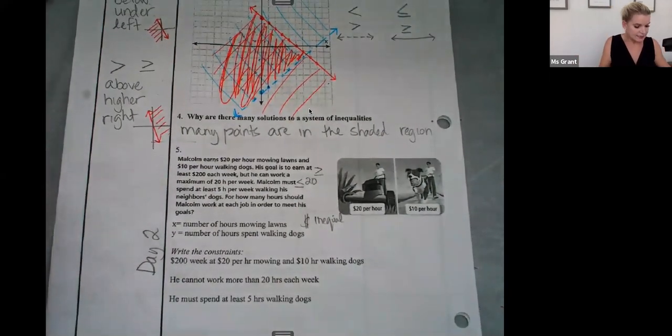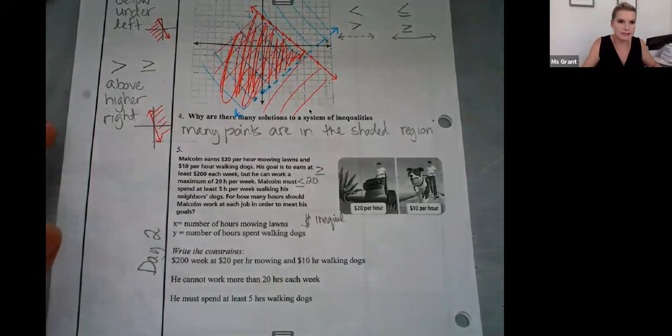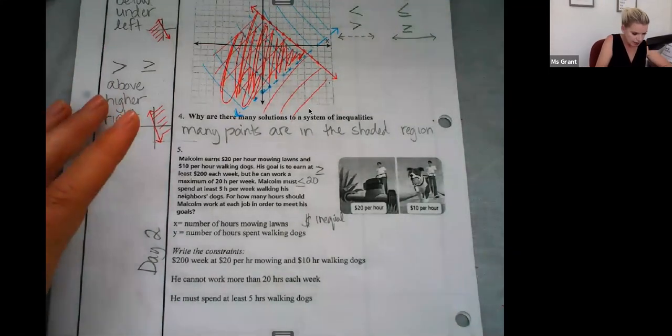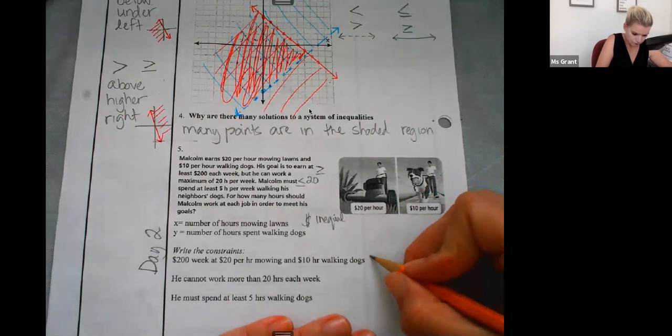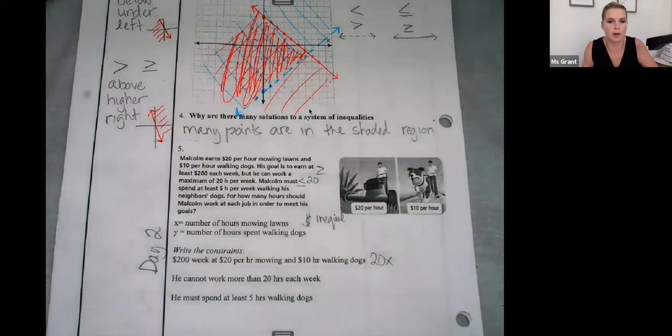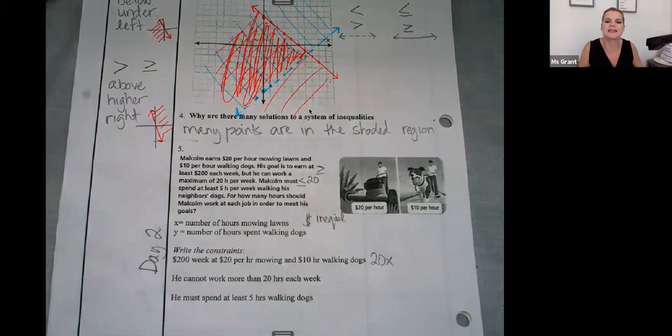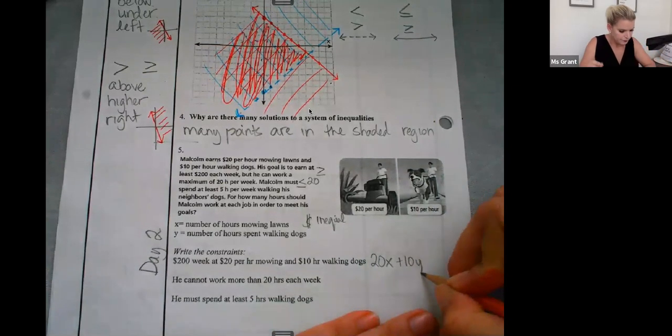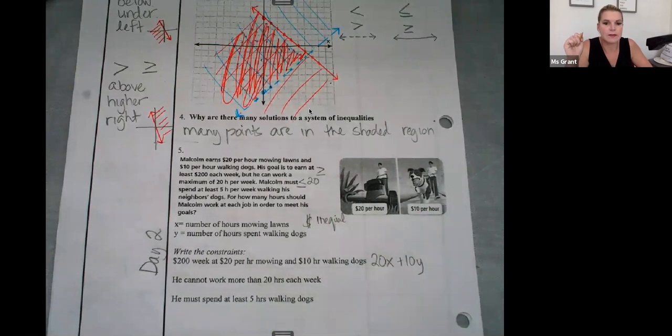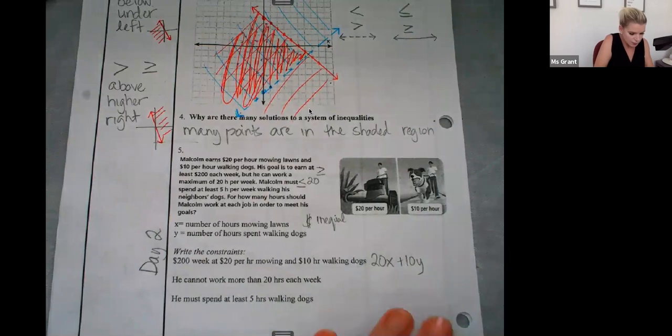If X is mowing lawns, then I'm going to say that 20X, $20 for mowing lawns. He also earns $10 for walking dogs. That's going to be 10Y. And he wants at least 200. That was greater than or equal to 200.